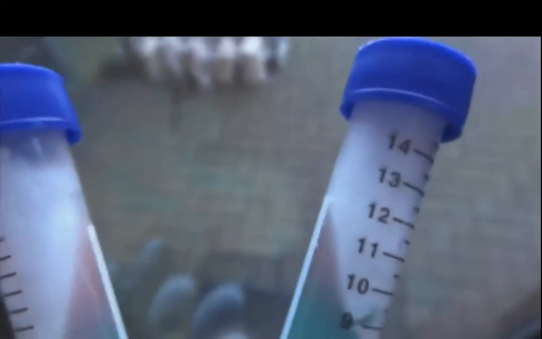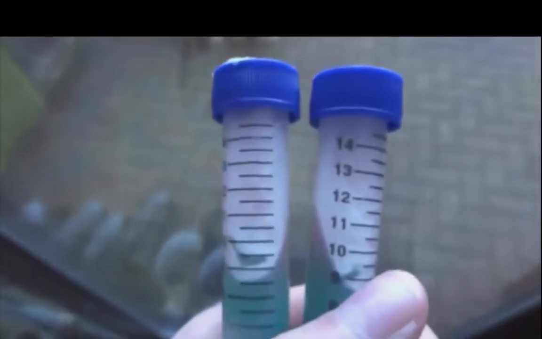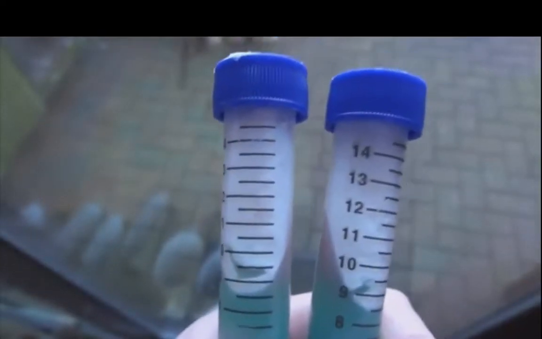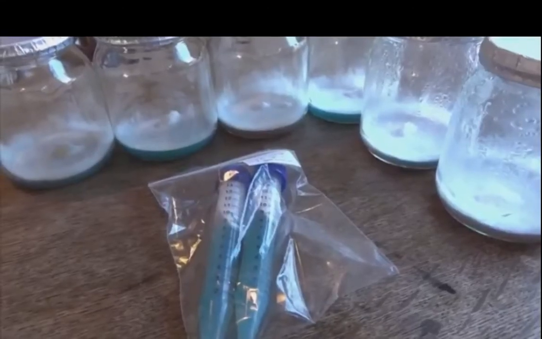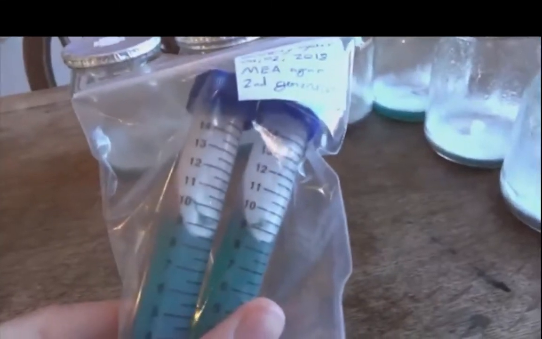But yeah, as you can see, I also made 2 culture slants. I let these grow for a week and then sealed them in a Ziploc bag and refrigerated them. The Ziploc bag isn't completely sealed, so don't worry. As you can see, the culture slants do have a hole in the top covered with layers of micropore tape to allow them to breathe. But yeah, these 6 jars, they worked.